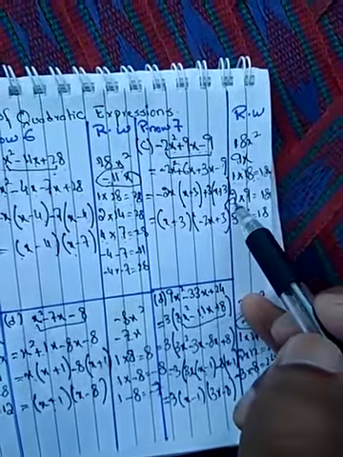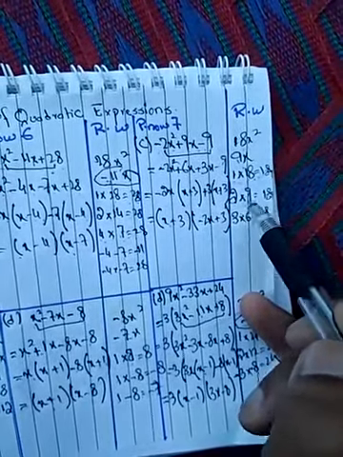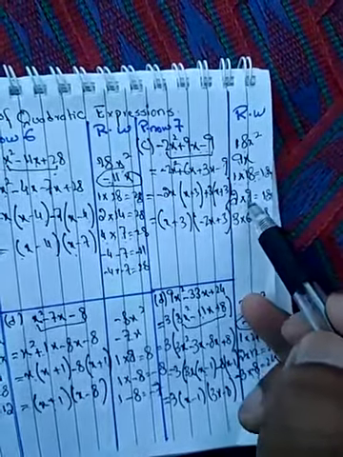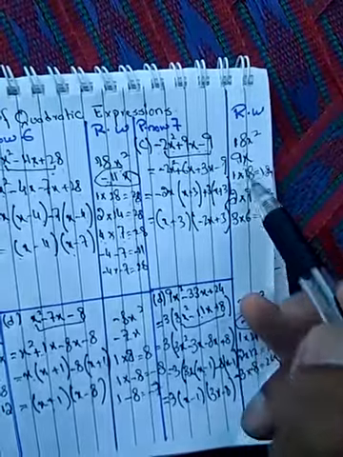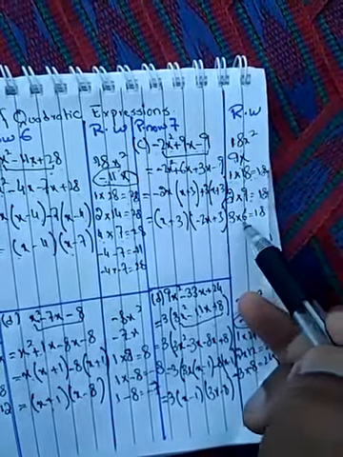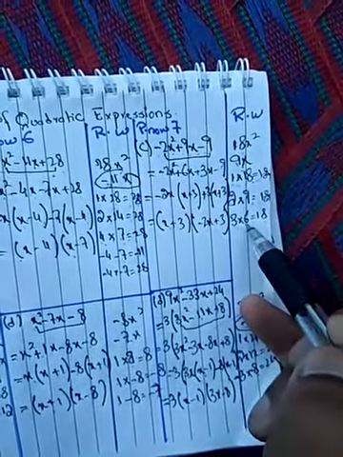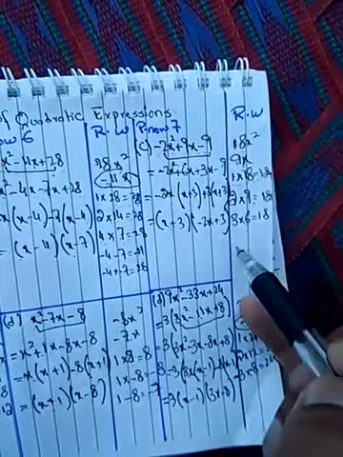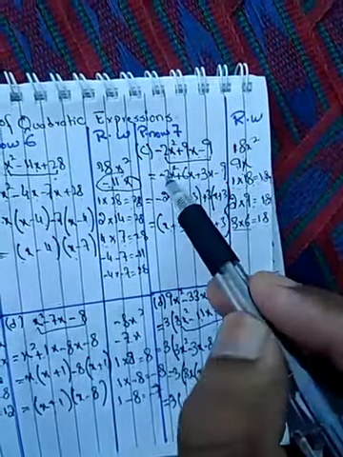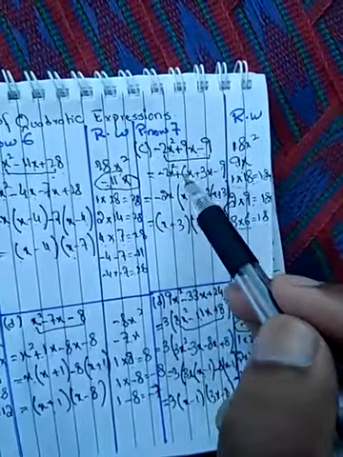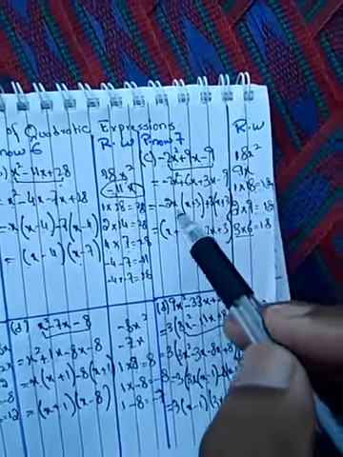1 into 18 is equal to 18, but when we add or subtract these two numbers we don't have 9x. So we come to the next table. 2 into 9 is equal to 18, but when we add or subtract these two numbers we don't have 9x. Now we come to the table of 3. 3 into 6 is equal to 18, and by adding 3 and 6 we have 9x. So these are our required factors. Now we write these factors as minus 2x square plus 6x plus 3x minus 9.